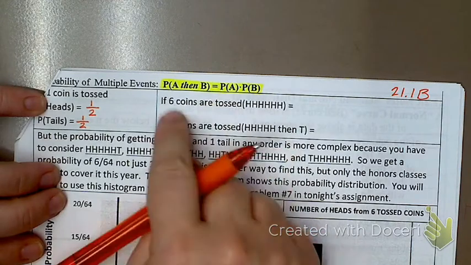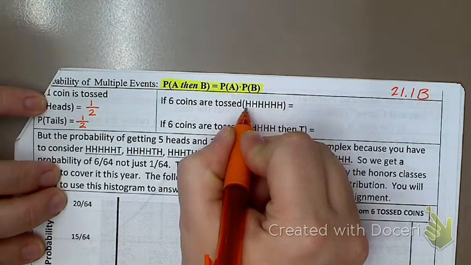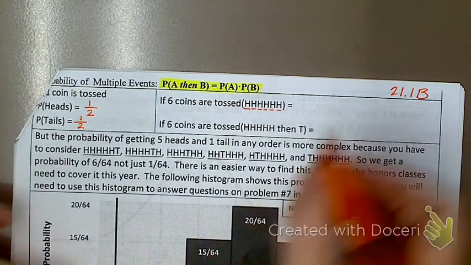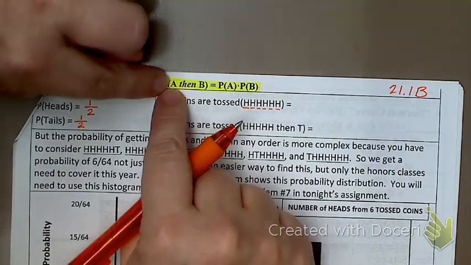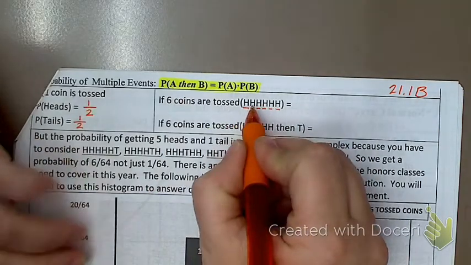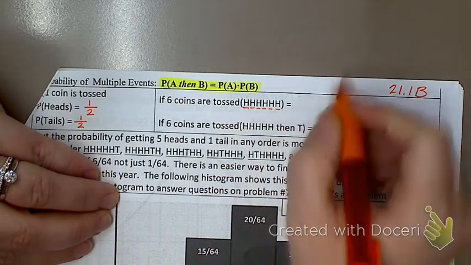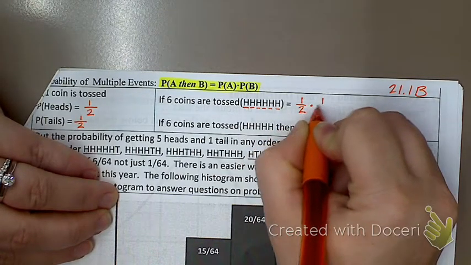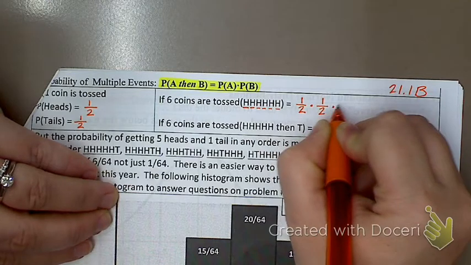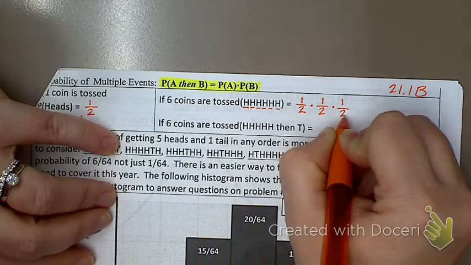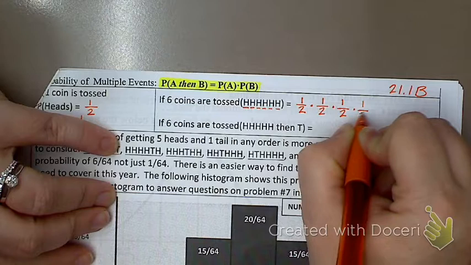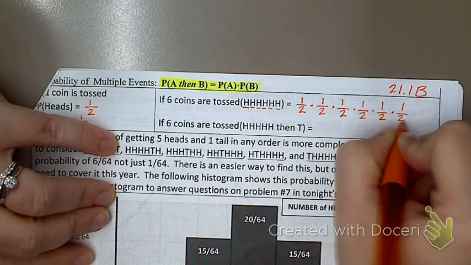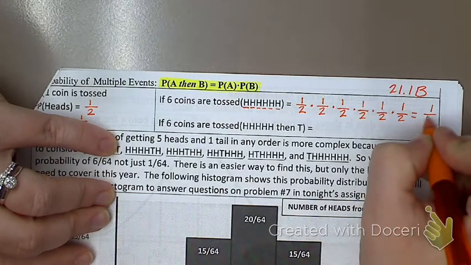What about if 6 coins are tossed? What's the probability of getting heads, heads, heads, heads, heads, heads? All 6 of them flipping to heads. Well, that's where our A then B comes in: heads, then heads, then heads, and so on. We would do the probability of heads times the probability of heads on the second toss, times the probability of heads on the third toss, times the fourth toss, fifth toss, sixth toss. That gives us a grand total of 1 out of 64.